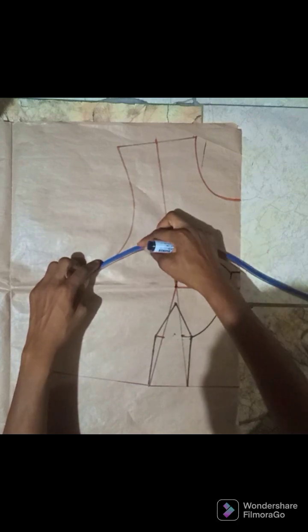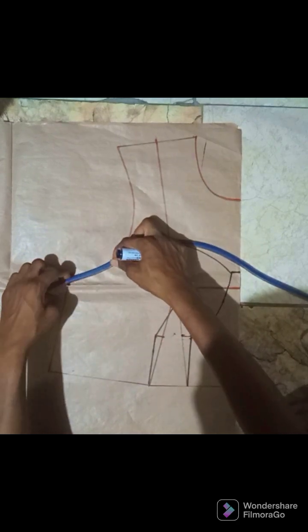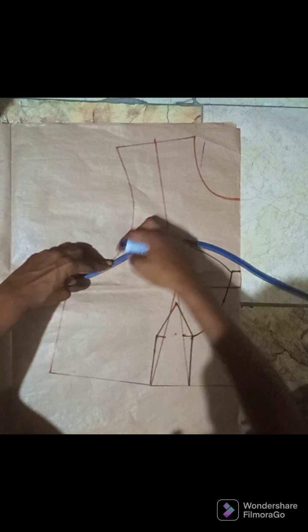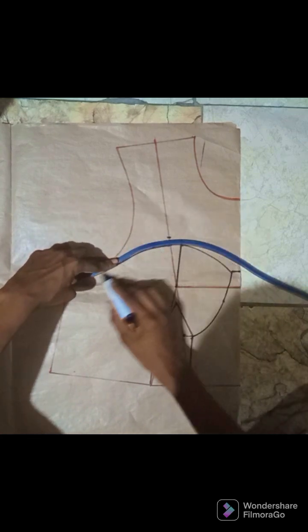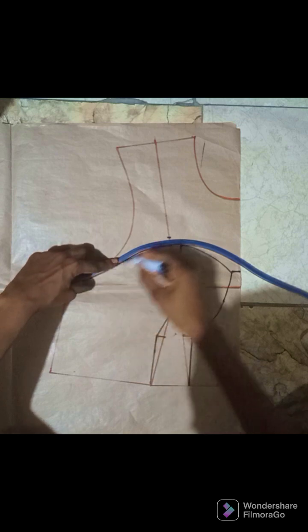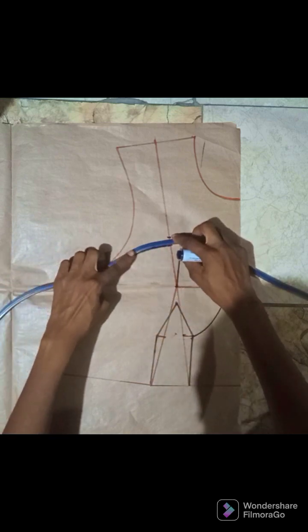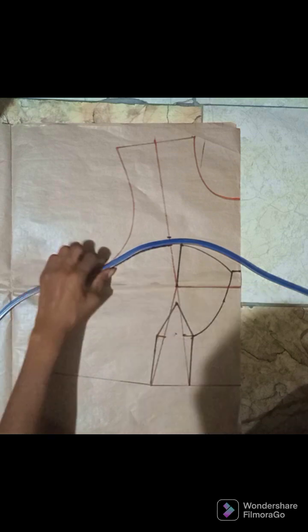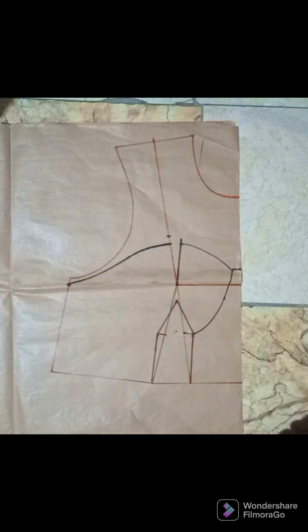I'll be making use of my French curve, and I advise you to get your French curve. It makes your line come out nice and straight. And once you have a straight line, when you are pattern drafting and constructing the garment, it's easier for you. So this is how the side upper curve looks.